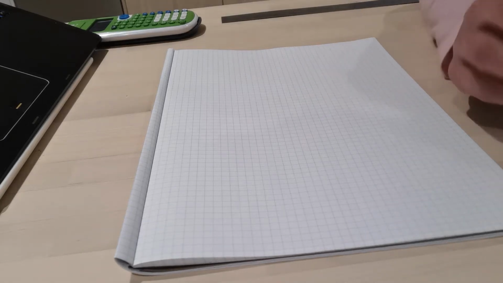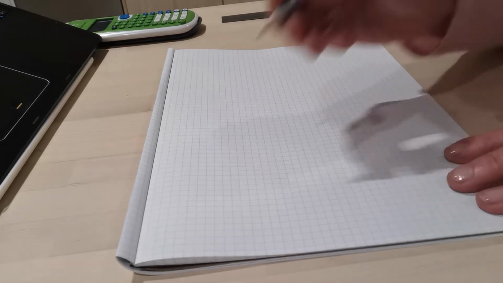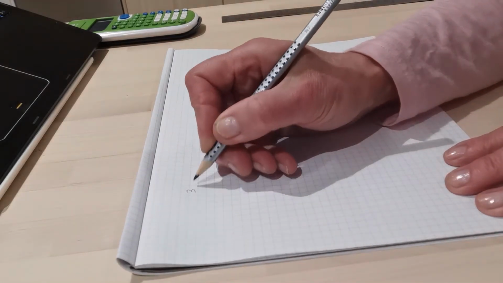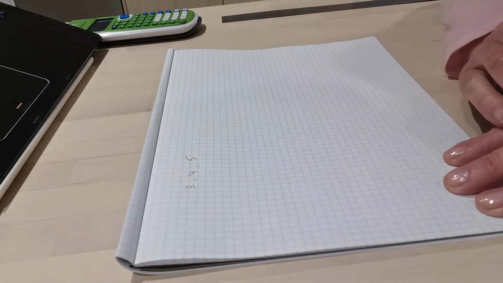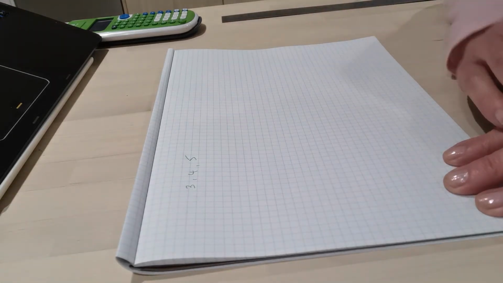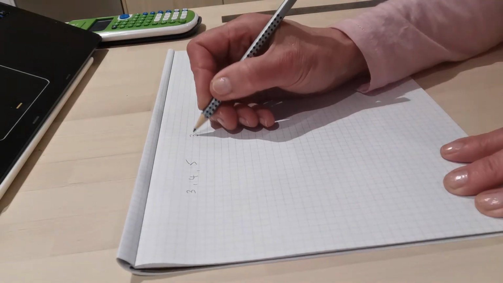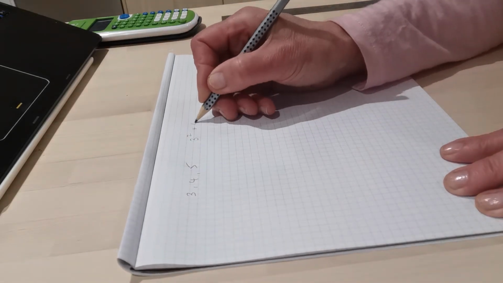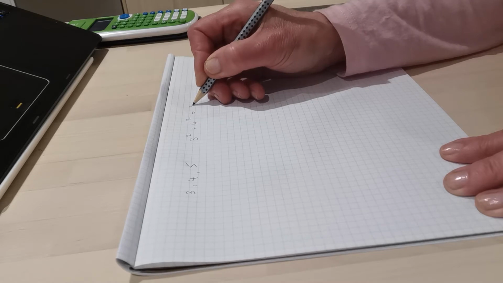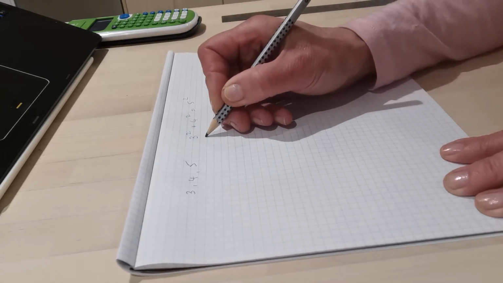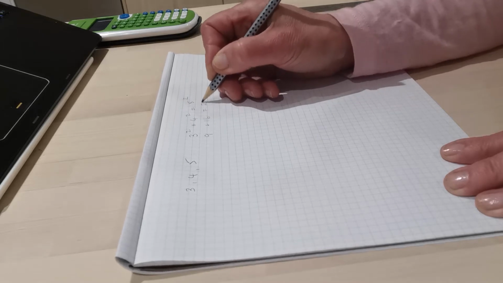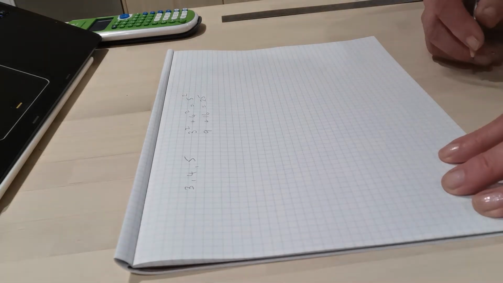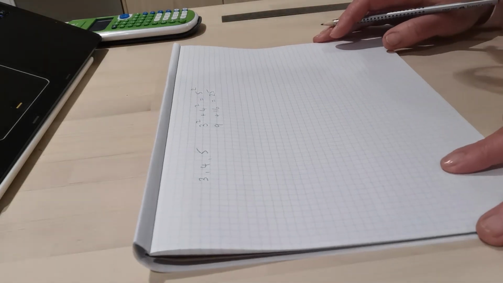Hello again, this is Claire, and I'd like to talk to you about the numbers we've just been experimenting with, 3, 4 and 5. Now we know they fit into the Pythagorean theorem. We've found out that 3 squared plus 4 squared equals 5 squared. So 9 plus 16 equals 25. We've found that out. So let's explore this a little bit further.